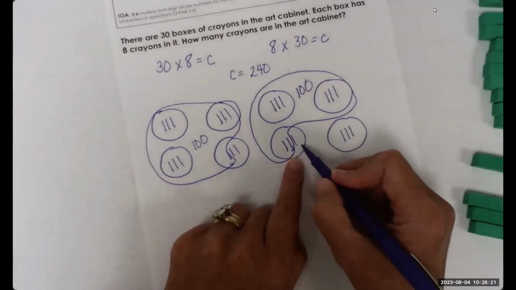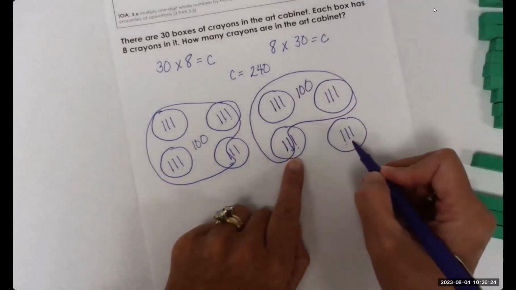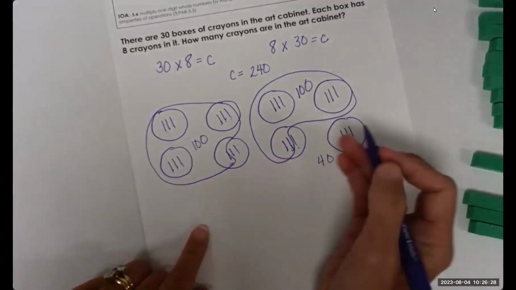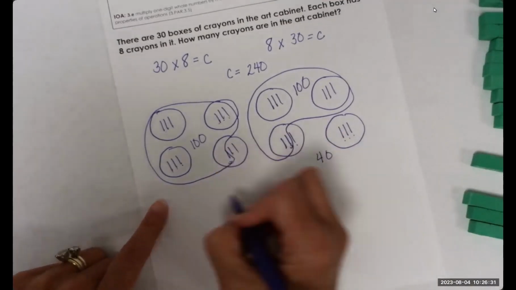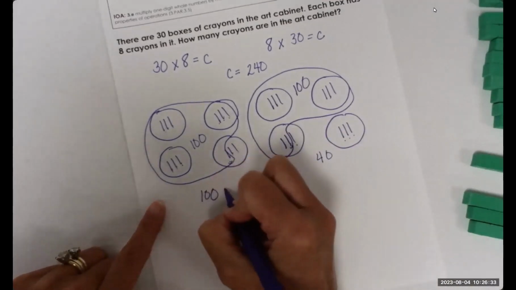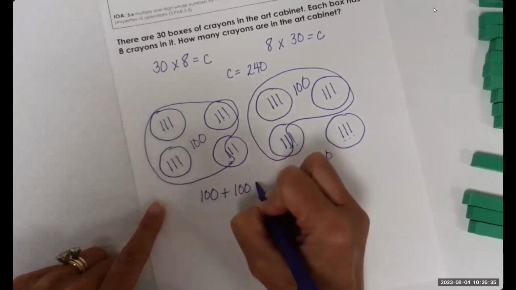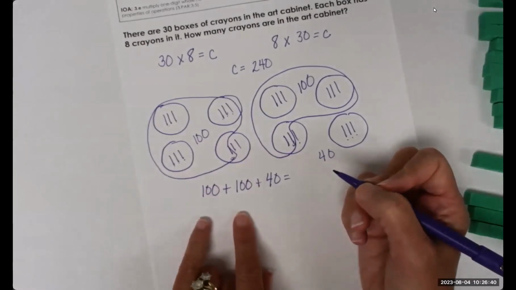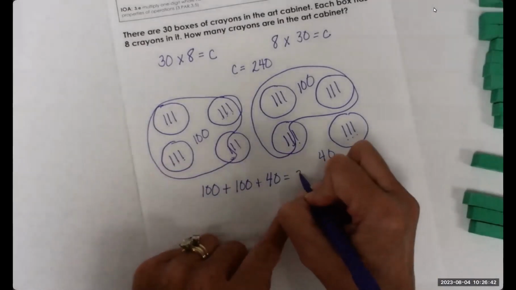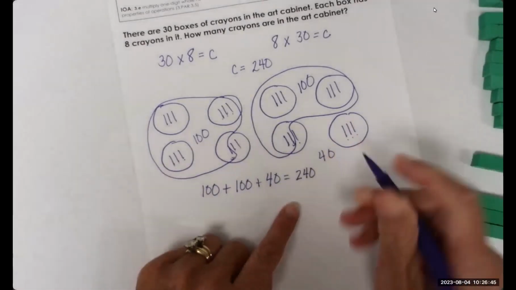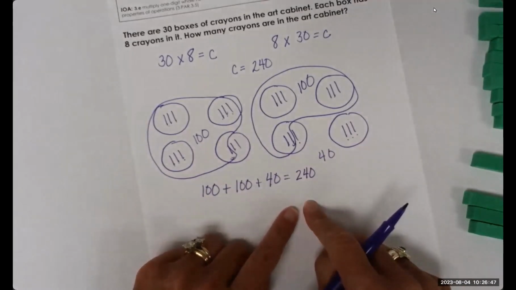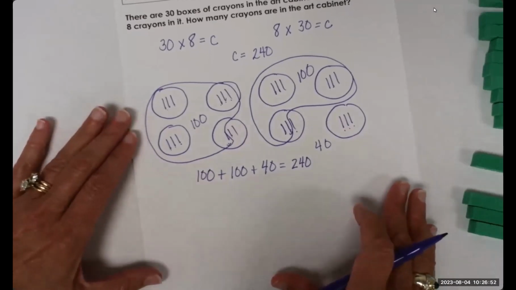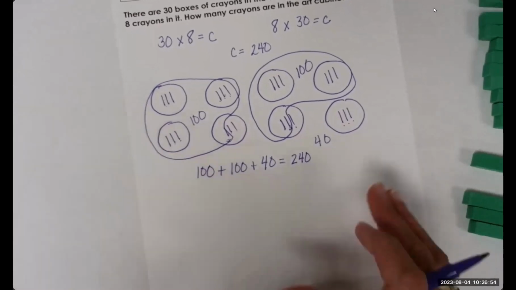And that leaves me with 10, 20, 30, 40 more. So looking at my model, I have grouped 100, we grouped another 100, we have 40, and I know 100 and 100 is 200, and 40 more is 240. Okay, again, same thinking.